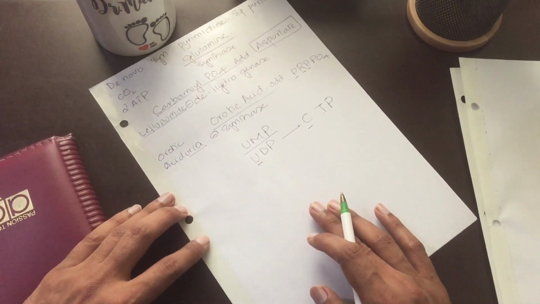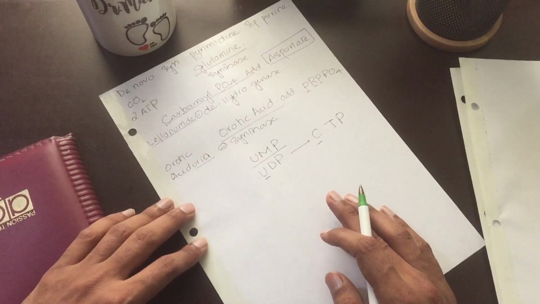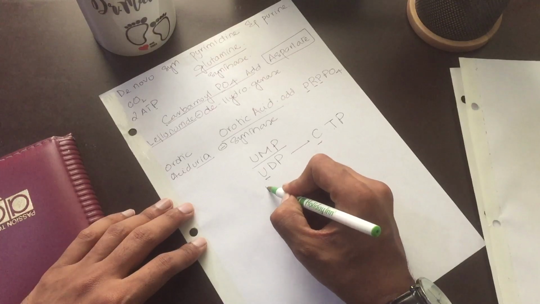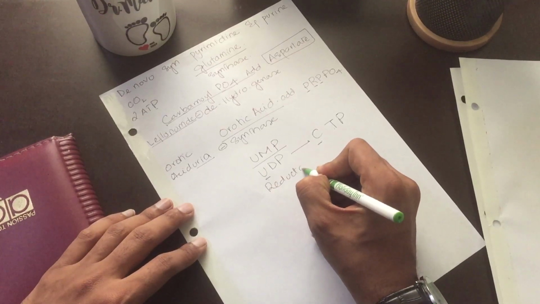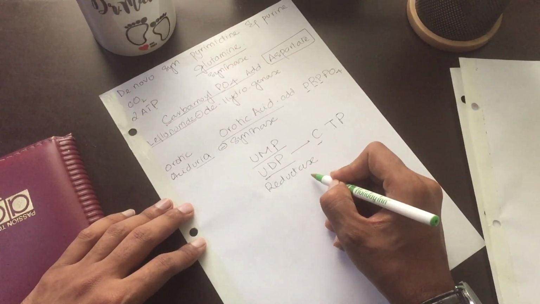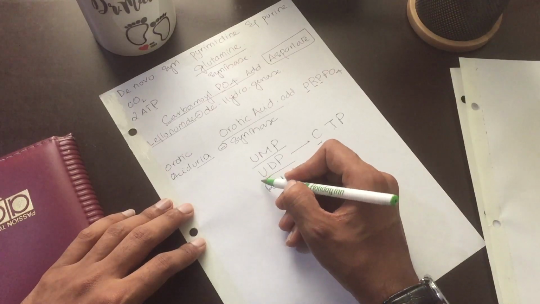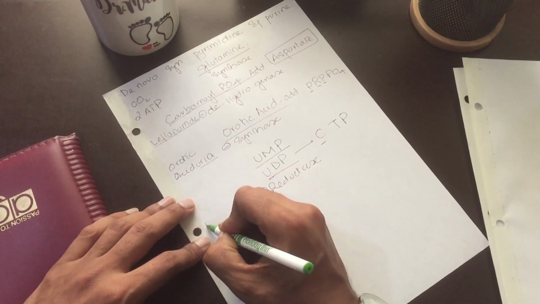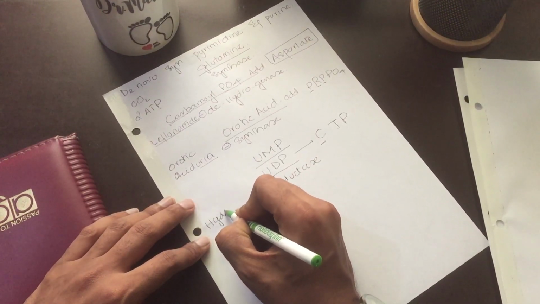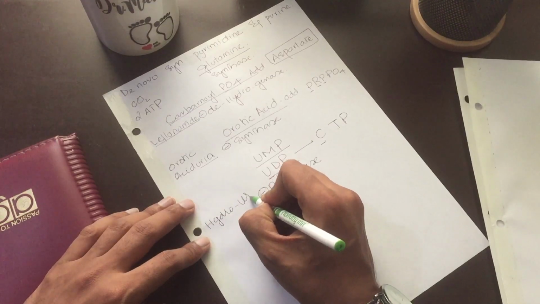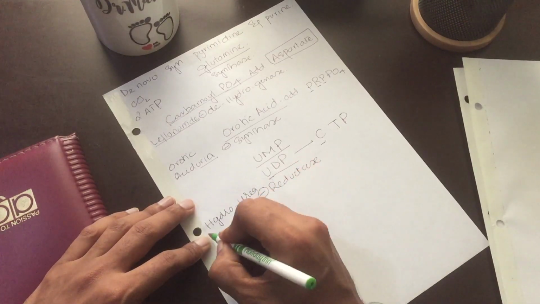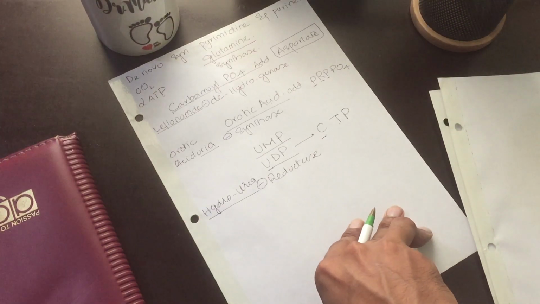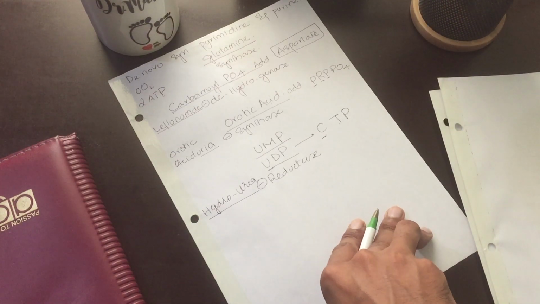So in order to make thymidine, we need to reduce this compound. So we need reductase, UDP reductase, and this nucleotide reductase is inhibited by hydroxyurea. If we inhibit this enzyme, we cannot make thymidine, so we can stop the pyrimidine synthesis.